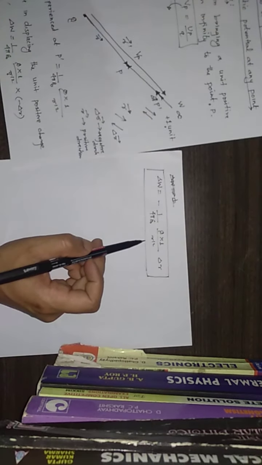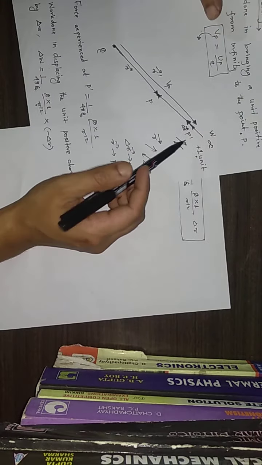in displacing this unit positive charge against this particular electrostatic force by an amount of delta r, isn't it? If we displace it by delta r vector along this direction, then we have to do this amount of work.